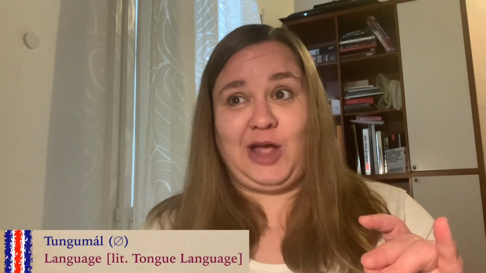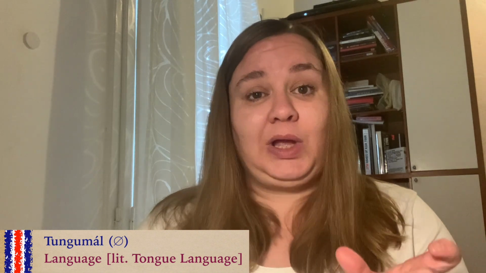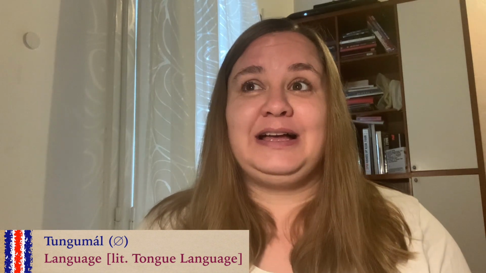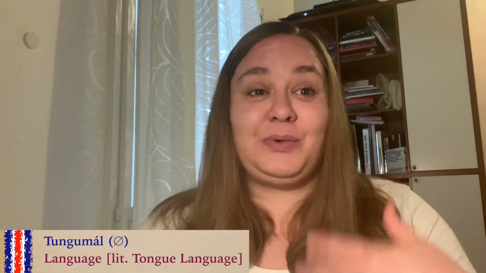The most basic of all is to learn that tungumál means language in Icelandic. Literally, this is tongue language. So mál is a language and tunga is just tongue. So tungumál is tongue language, meaning the language that you speak. For example, you could also say forritunarmál, a programming language, and then táknmál, with the difficult N, is a sign language. So basically mál just means language, and then you can put whatever you want in front to make whatever kind of language you are talking about.